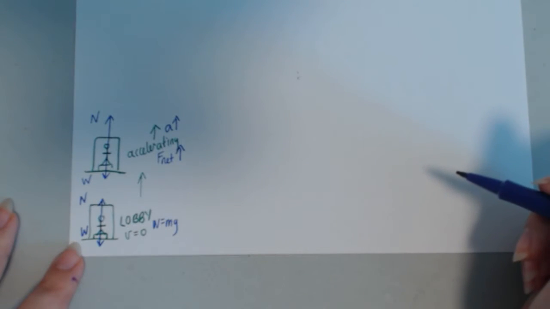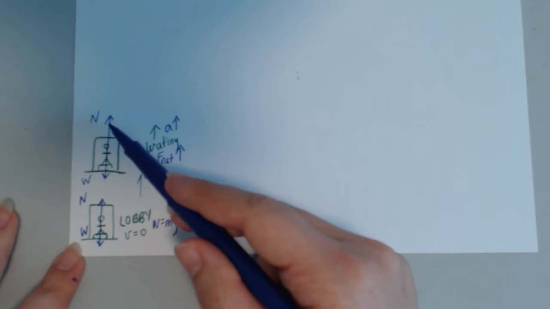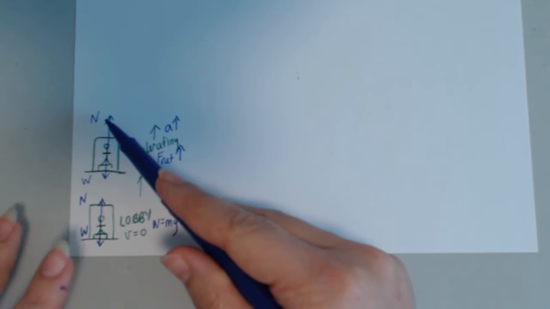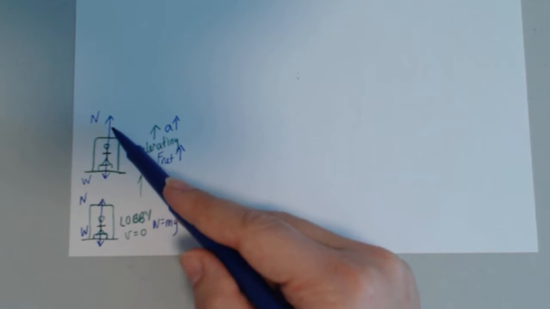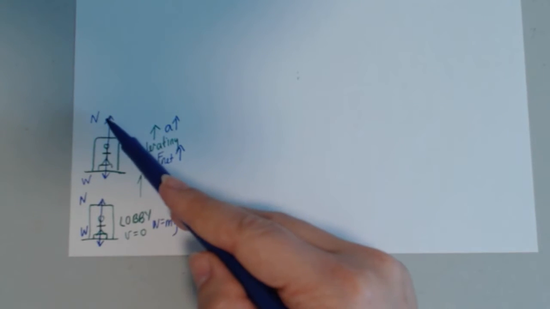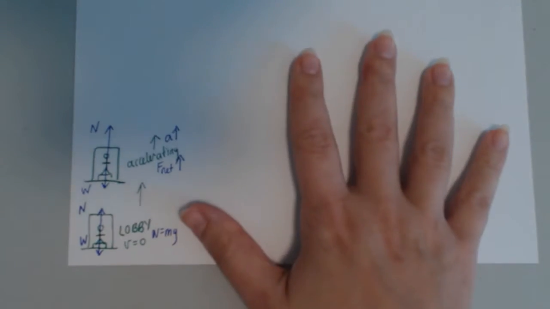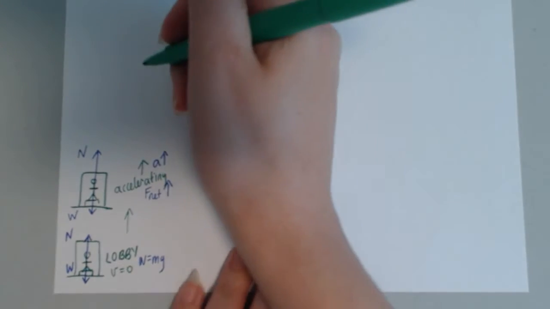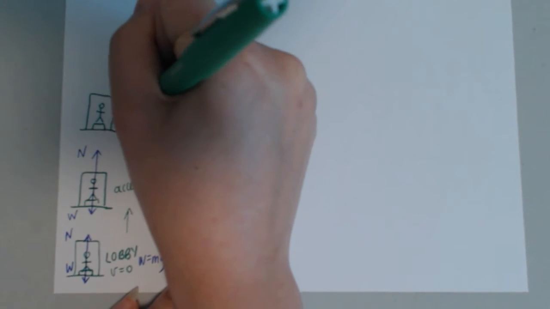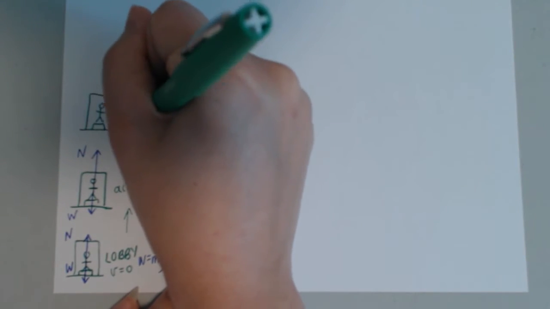Now, since your scale reads the normal force, that means the scale would read a much bigger reading. It'll read something much higher. So if you're normally 130, it would now read maybe 135, 140, something like that. All right, so you're accelerating, and of course you keep accelerating until you reach your constant speed in the elevator. At some point, you reach a constant speed. So let me just draw the person in here again. So now we're at constant velocity.